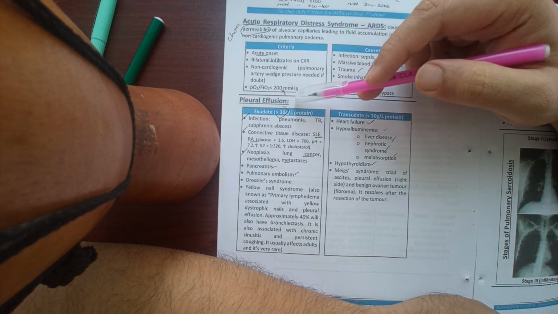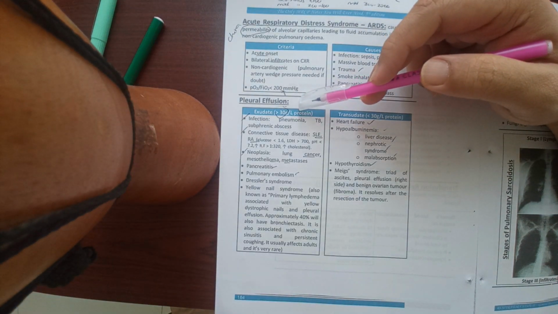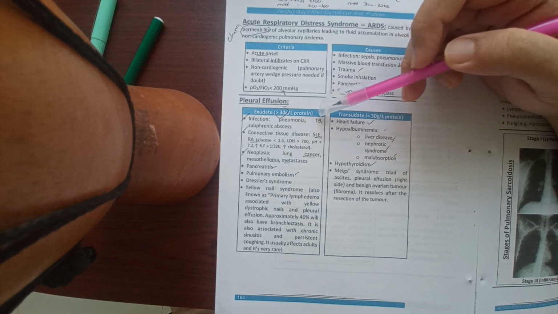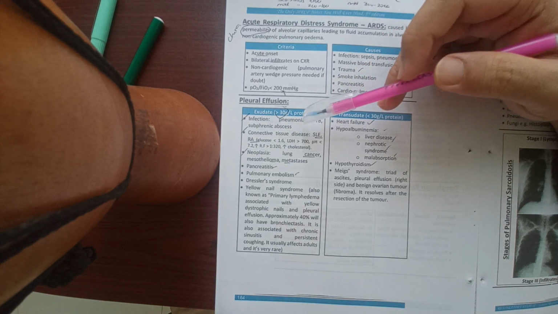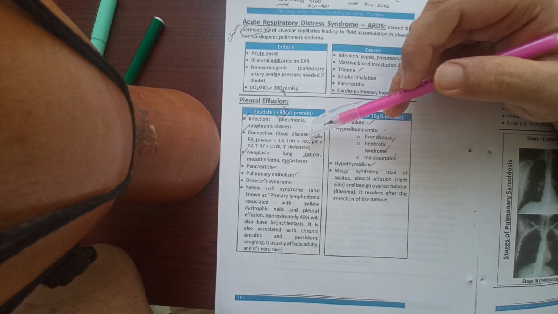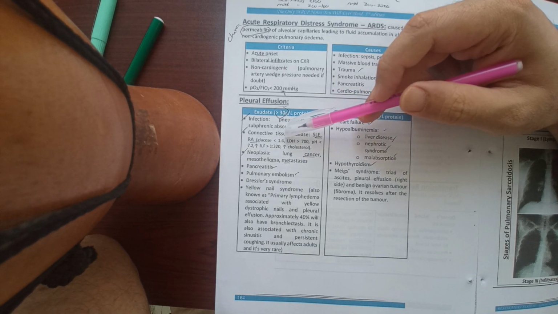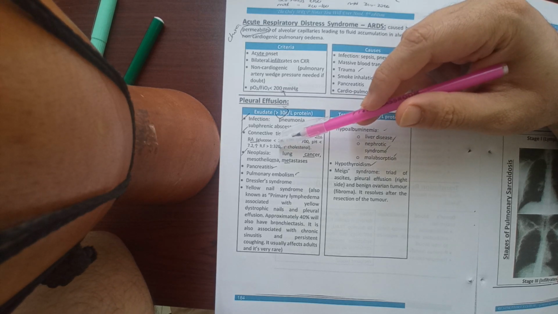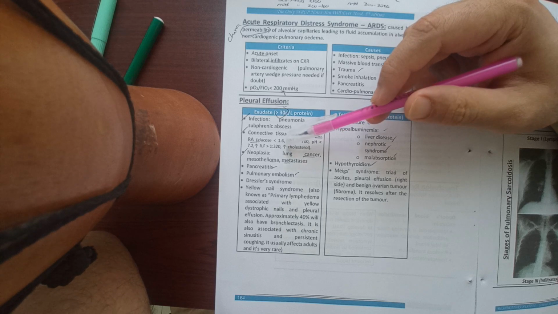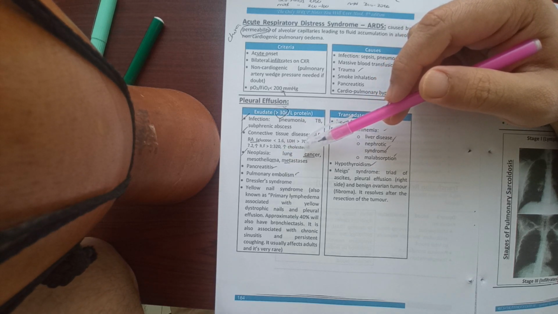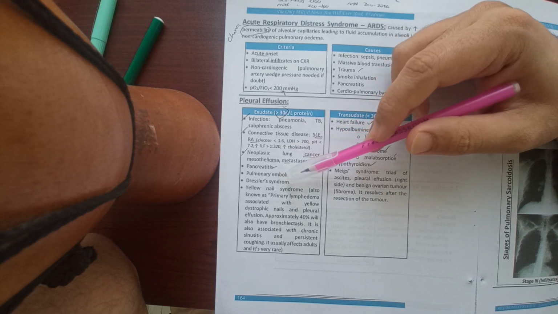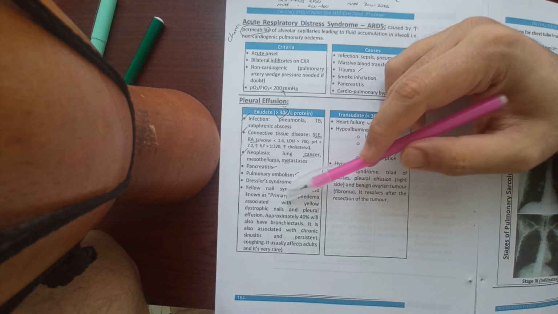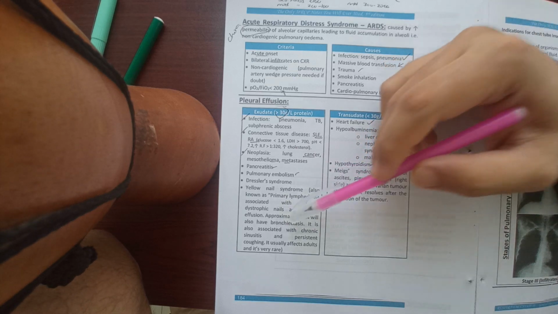Pleural effusion. If it's exudate, it's more than 30 gram per liter protein. Exudate causes are infection like pneumonia, TB, subphrenic abscess, connective tissue disease like SLE, RA, with glucose less than 1.6, LDH more than 700, pH less than 7.2, RF more than 1:320, raised cholesterol, neoplasia, lung cancer, mesothelioma, metastasis, pancreatitis, pulmonary embolism, Behcet syndrome, and yellow nail syndrome, also known as primary lymphedema associated with yellow dystrophic nails and pleural effusion.